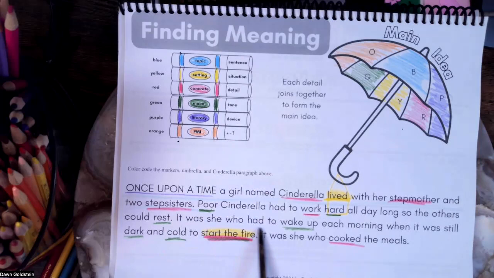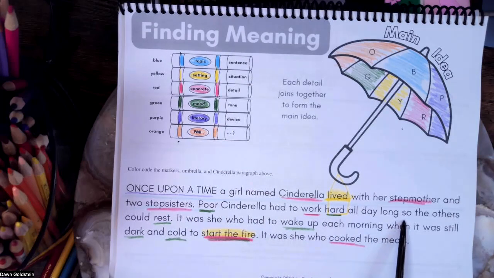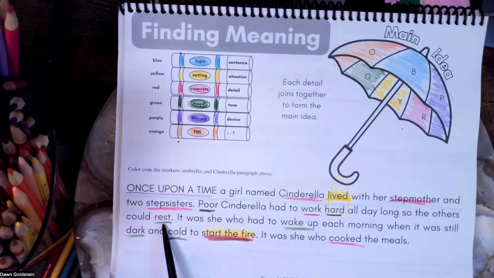"It was she who had to wake up. Poor Cinderella had to work hard all day long so the others could rest." So we see if we could point to something she did all day, we could say she worked, and then it was, how did she work? It was hard, right? The adverb hard. It was not easy work. And then what are the others doing while she works? Rest. That's going to create a mood right there in itself, because nothing's worse than when you're doing your job and people around you are sitting around doing nothing.